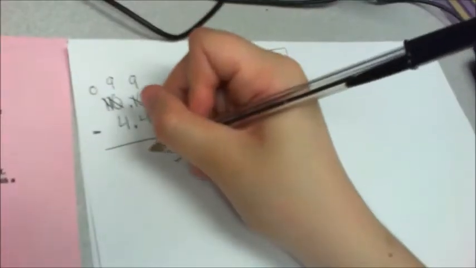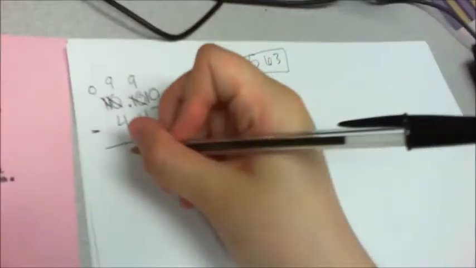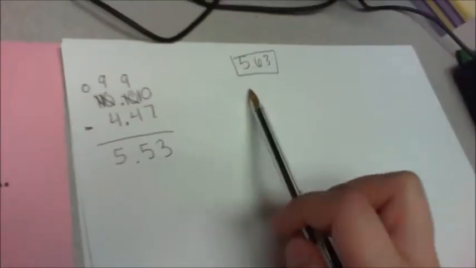10 minus 7 is 3. 9 minus 4 is 5. Bring down your decimal. 9 minus 4 is 5. So we got 5.53. That's not what we're looking for, so this one is not a solution. Do not circle it.